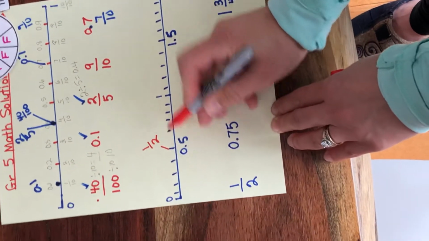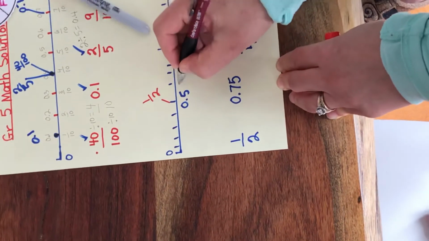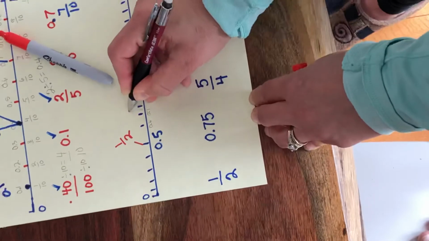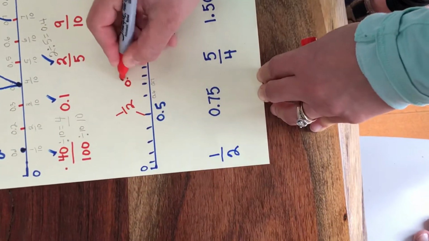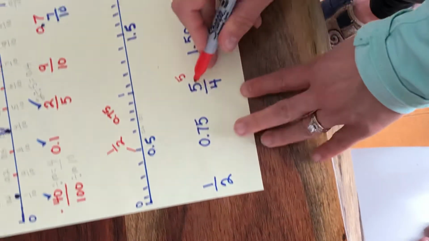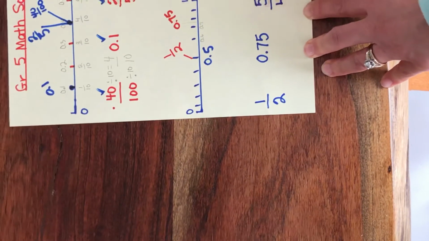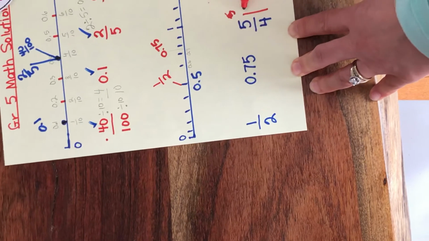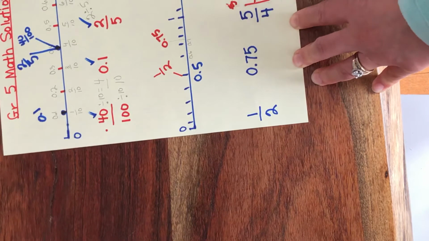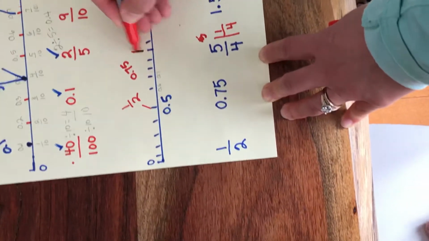0.75, so we're still at, this would be 0.6, 0.7, that would be 0.8, so 0.75 would be right there. Now 5 divided by 4, you can see that the top is bigger than the bottom. So we know that 4 can go into 5 one time with 1 left over, and then you use the denominator, so 1 1/4. So that would be 1 right here, so you have to go where the 1 is.